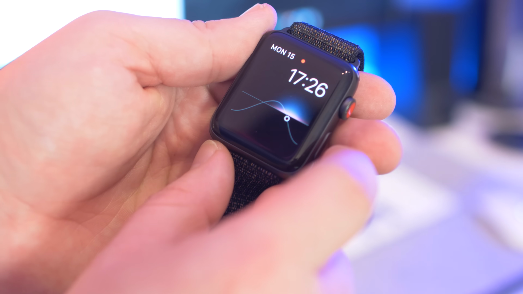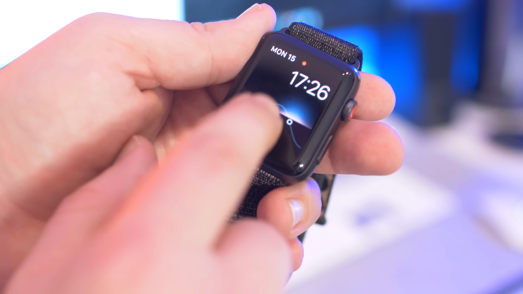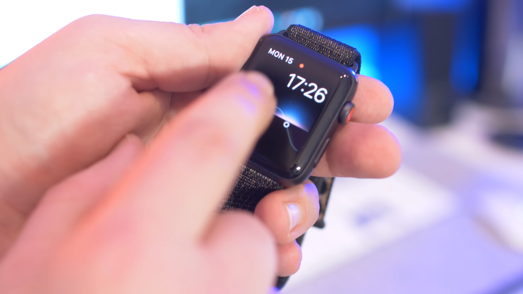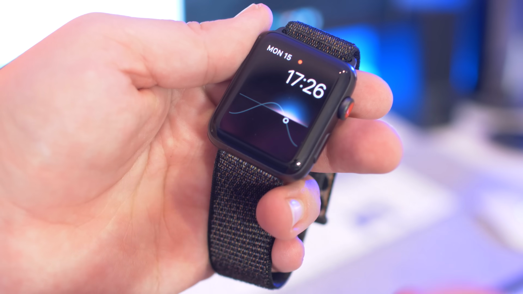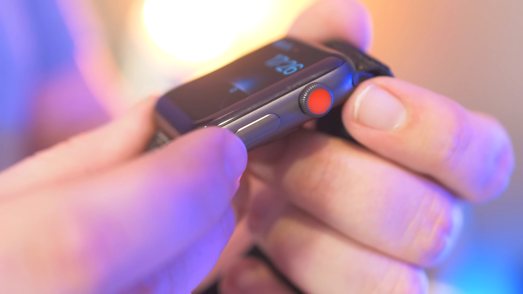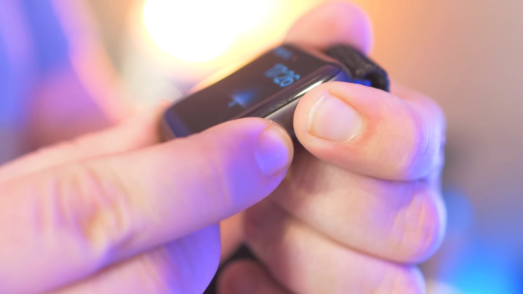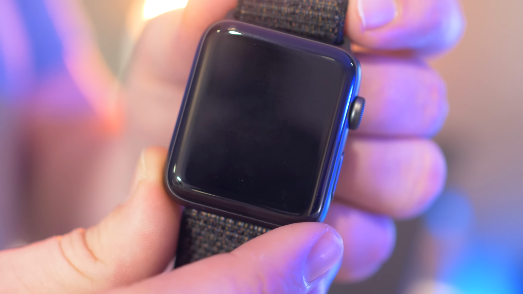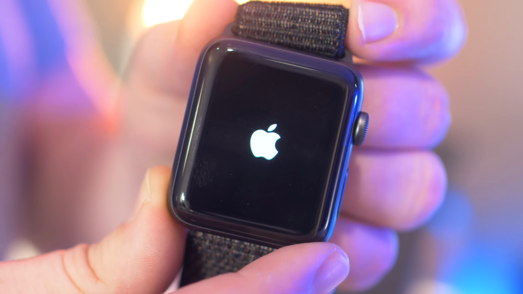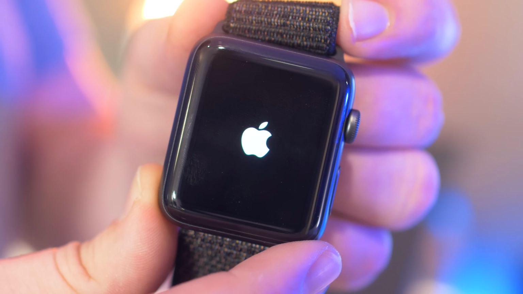If your Apple Watch is completely frozen and nothing is responding, you can give it a forced restart just as you would an iPhone. To do this, hold down the side button and digital crown for 10 seconds. The screen will then go blank and restart with the usual Apple logo. Just as with the iPhone though, this is a last resort and you shouldn't do this too often.